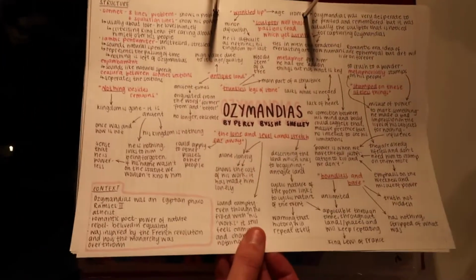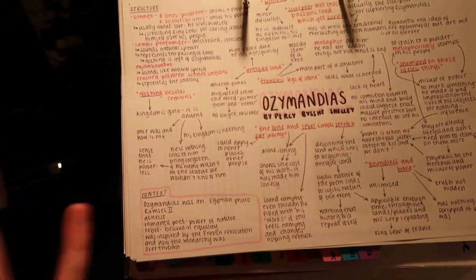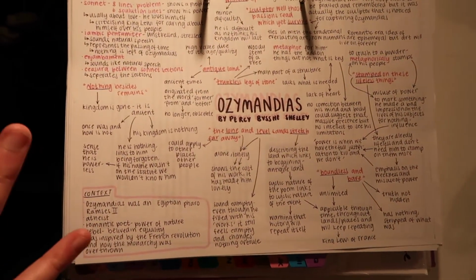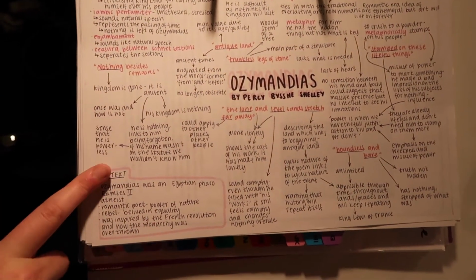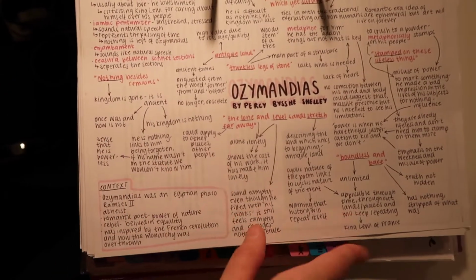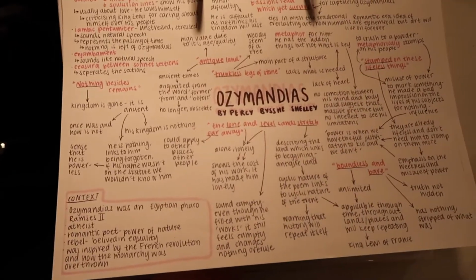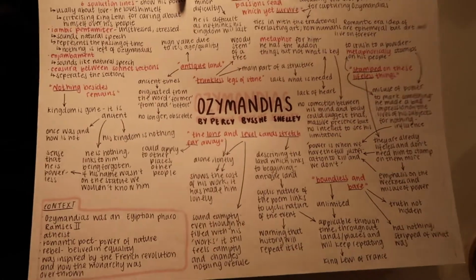So this is a mind map of everything I need to know about Ozymandias, which is a poem in the Power and Conflict anthology on the AQA exam board. There's context, structure, quotes, pretty much everything I need to know all in one mind map, so I can just look at that as a quick reminder for an exam or whatever.